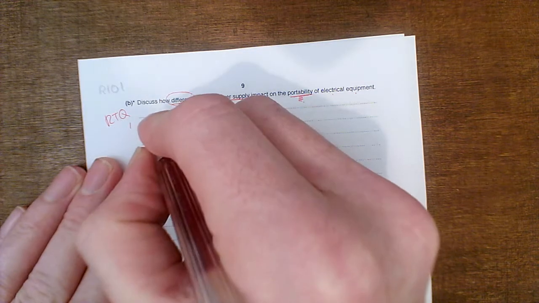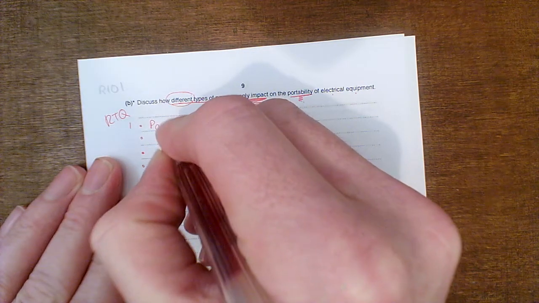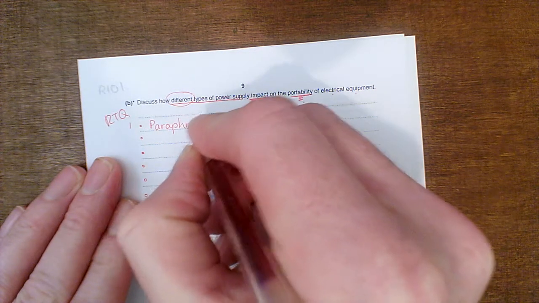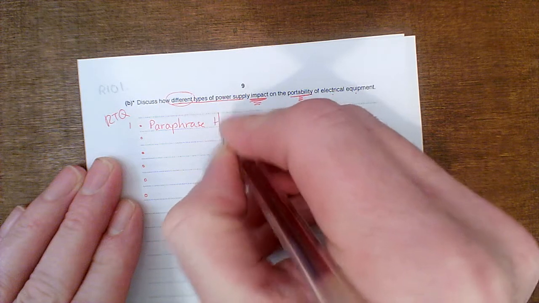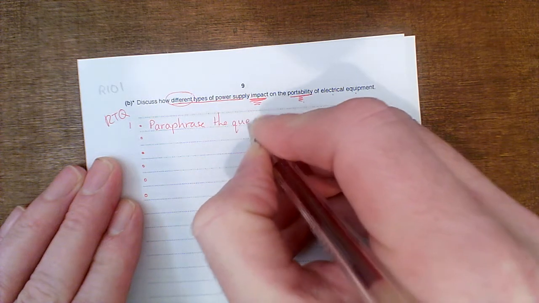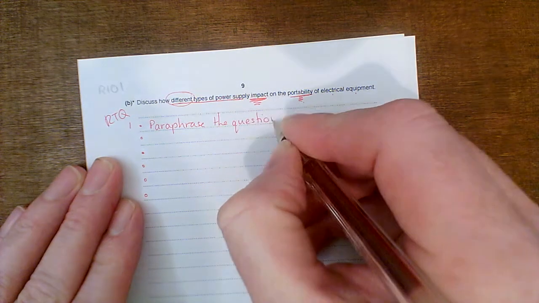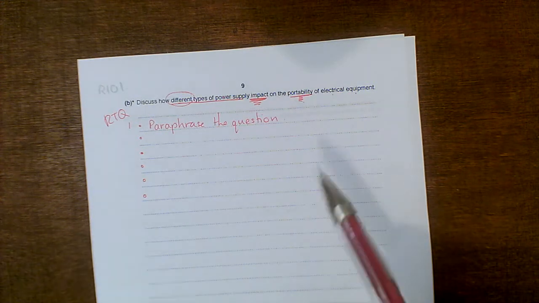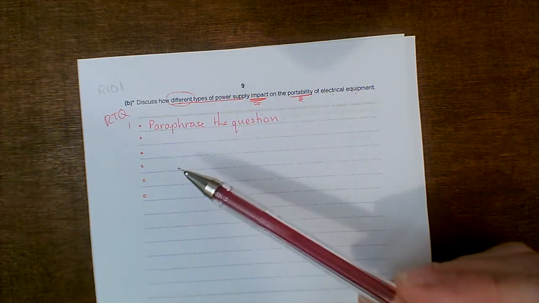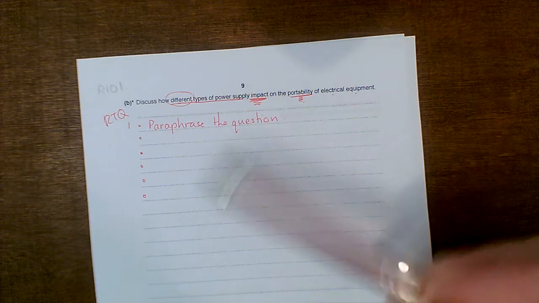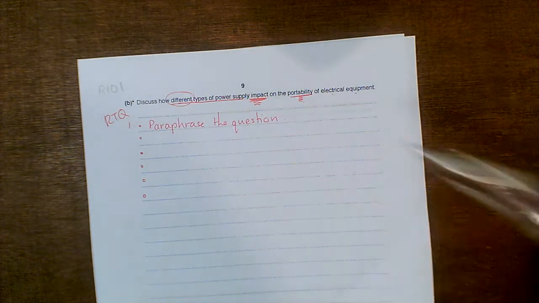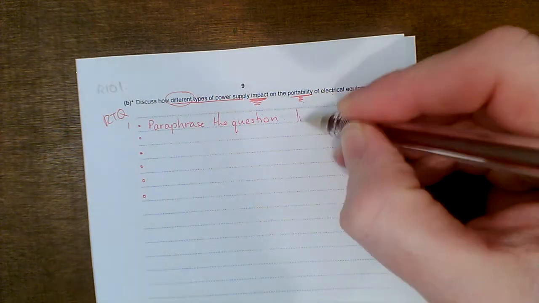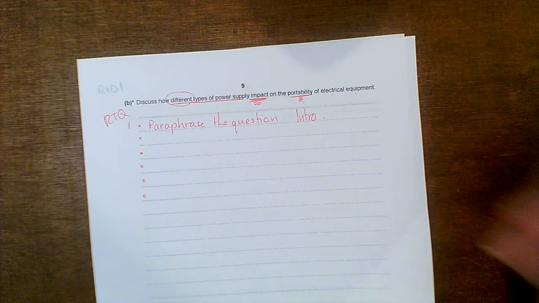Right, step 1: paraphrase the question. This is rearranging the question for the examiner so that you can show you've read the question through. So it's a sort of introduction, if you will, an intro.